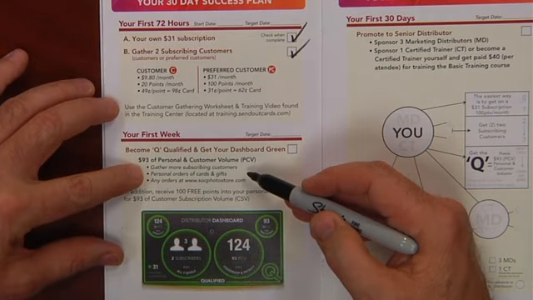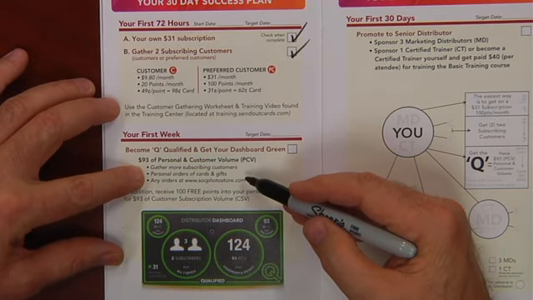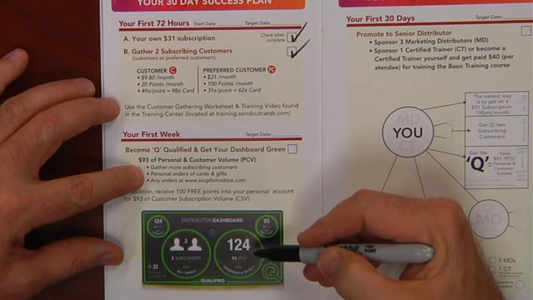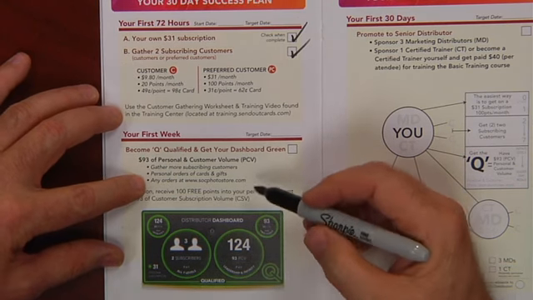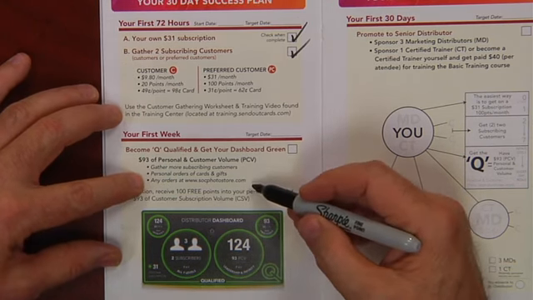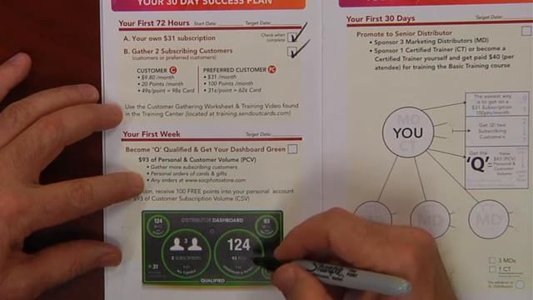So let's talk about your first week in the business. Your first week in the business, let's set a goal of becoming Q qualified, which is getting our dashboard green most of the way. So how we're going to do that is we're either going to gather more subscribing customers, or our personal orders and our cards and gifts count to get our PCV, which is personal and customer volume, and any orders from the SOC photo store count towards getting that 93 PCV.